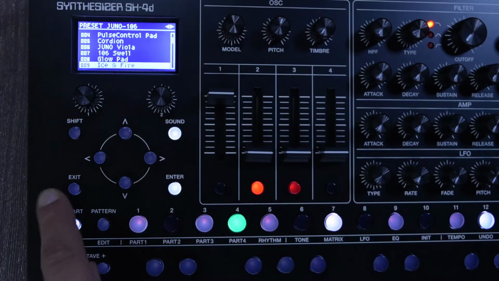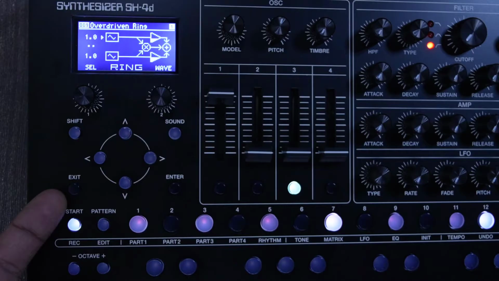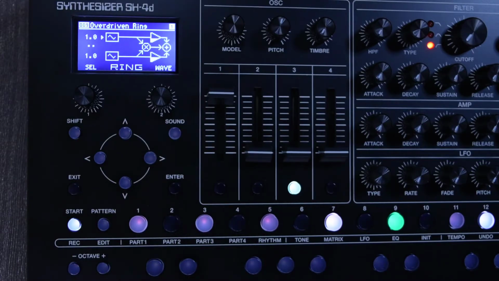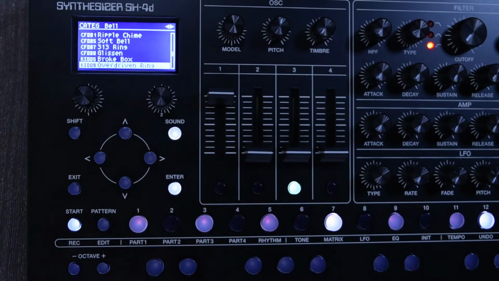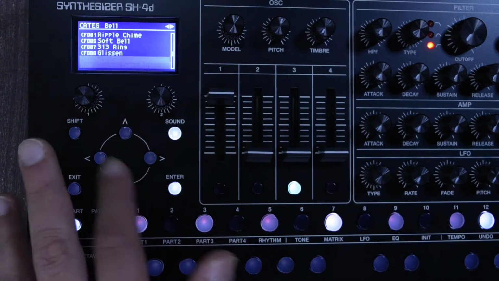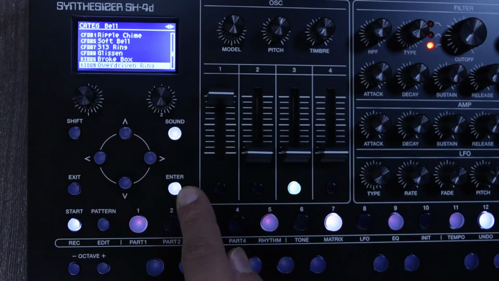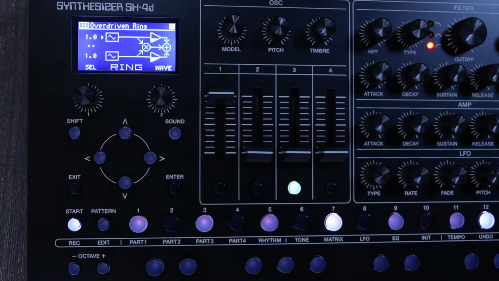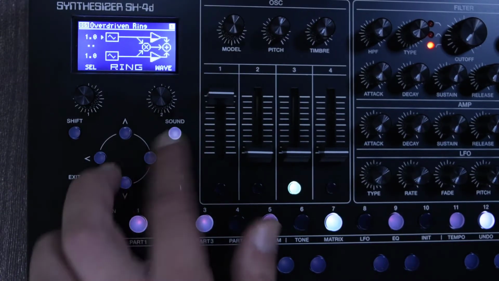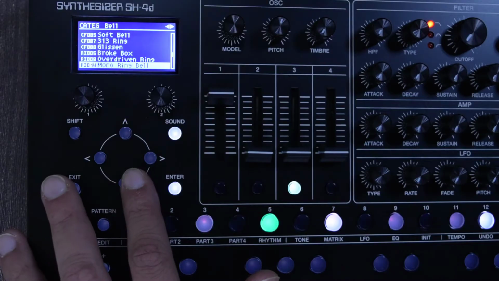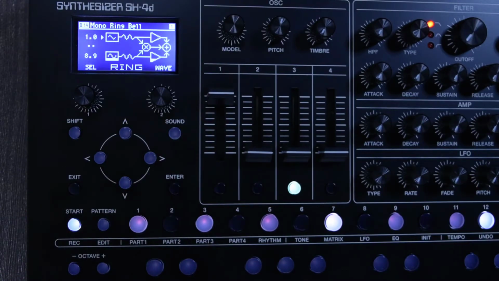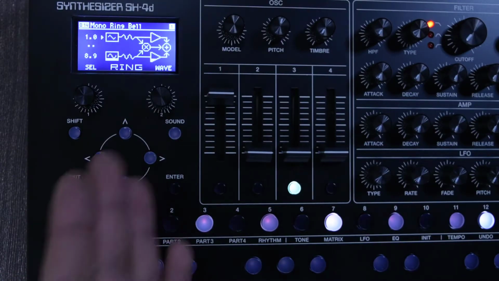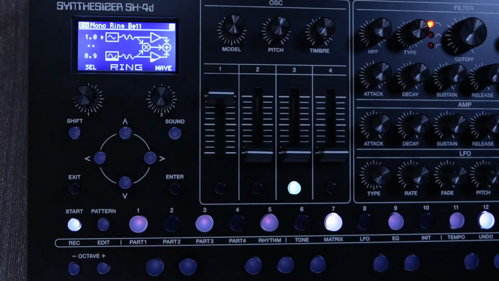Now still, if I get out, if I do exit, notice that we are back to the default sound. If you want to load a preset, you're gonna need to do enter in order to load it. Right? Notice that we are back. So I'm gonna be loading that one. So I'm gonna do enter, and once we do so, we are replacing the previous patch with this one. Right.